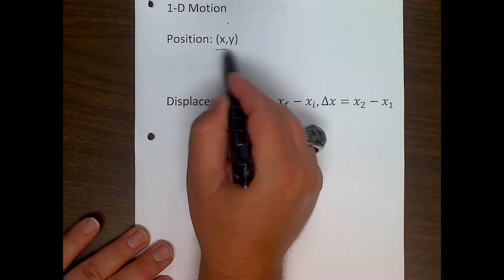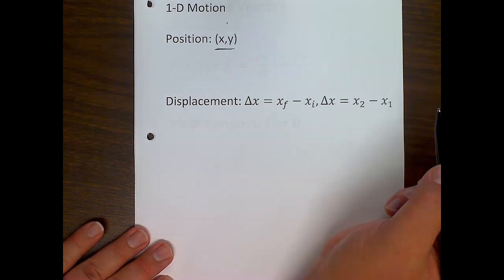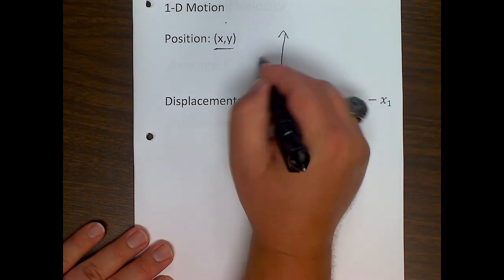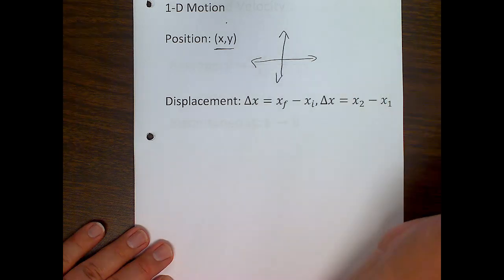So we can think of our positions in terms of an XY coordinate, just like you graphed since you were way young.